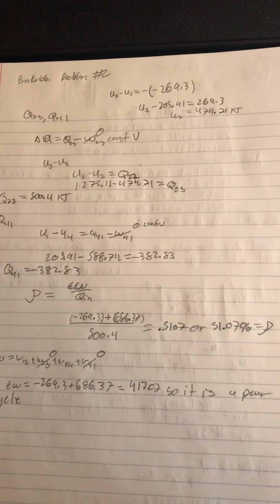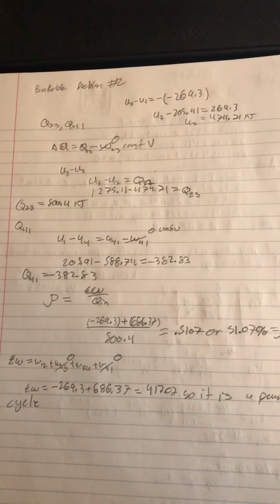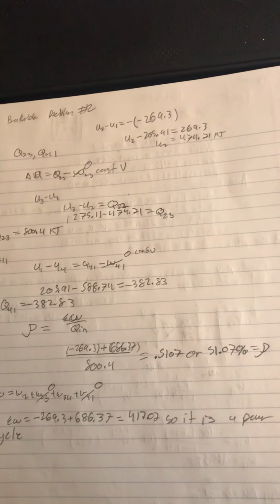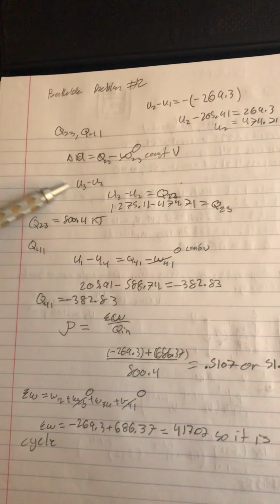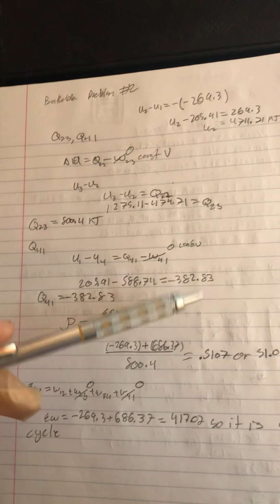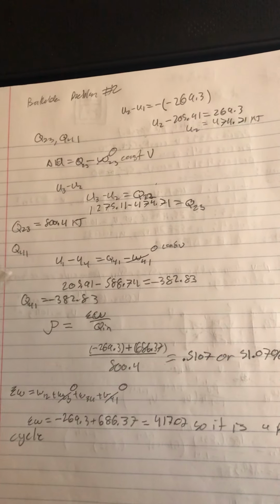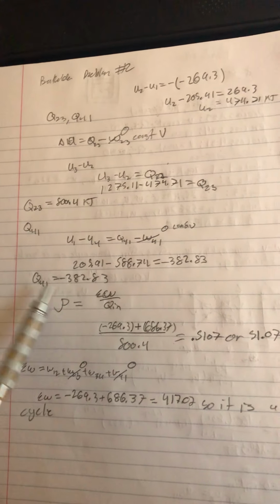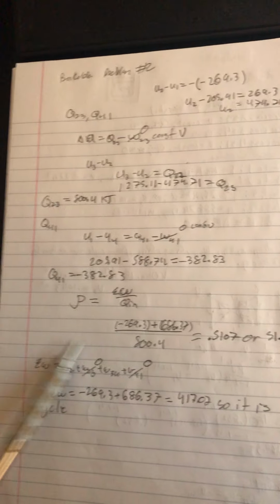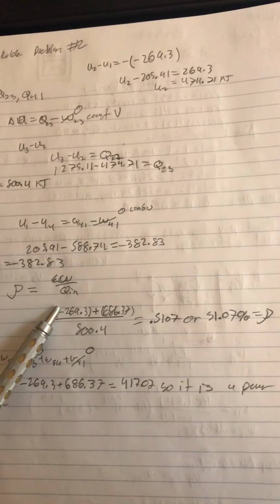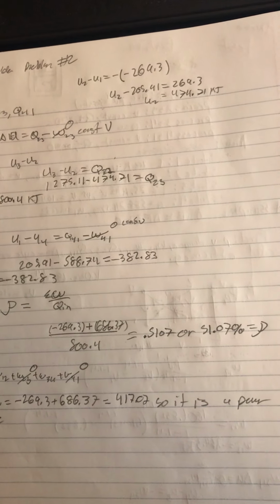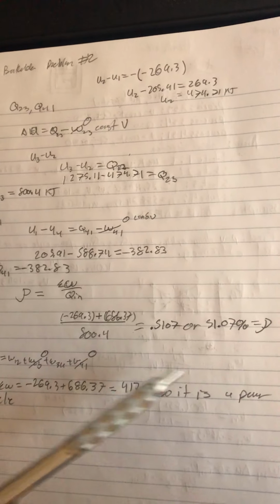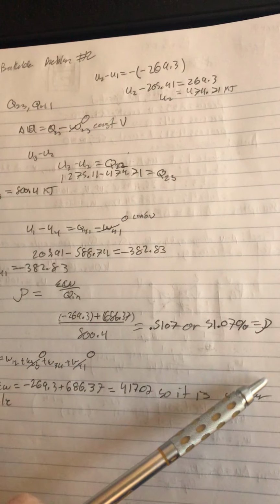So I just used the energy conservation equation and then plugged in the works. Since volume was constant, work was 0, so you didn't need to do that. I just found U3 and U2 and was able to get Q 2-3, and then also U1 and U4, and since volume was constant, work was 0, so I was able to get Q. For the efficiency, I did the net work over the Q in, and since we only had one Q in, which was 2 to 3, I just put that, 804, and it turned out to be 51.07% for efficiency.